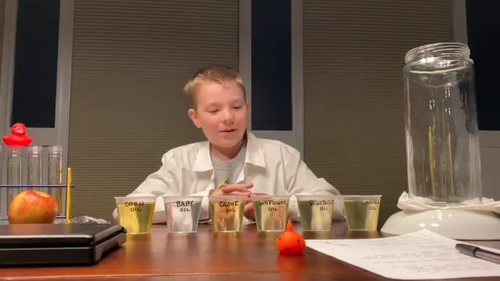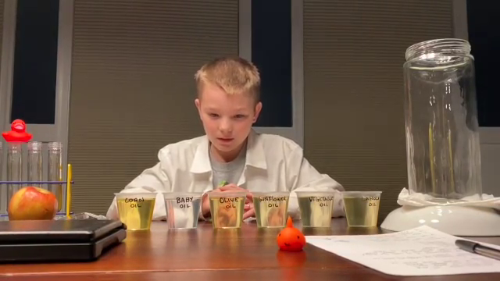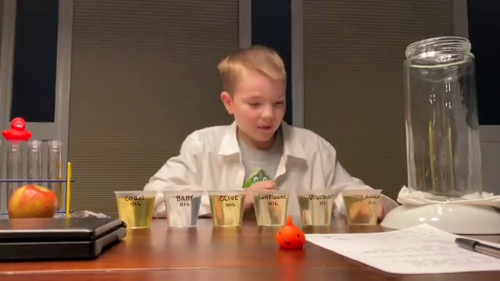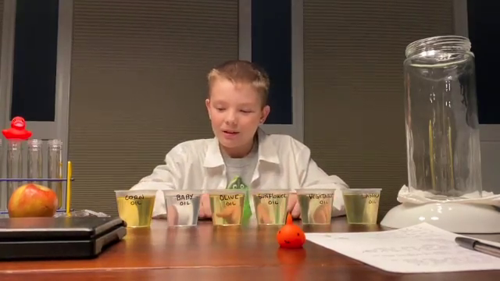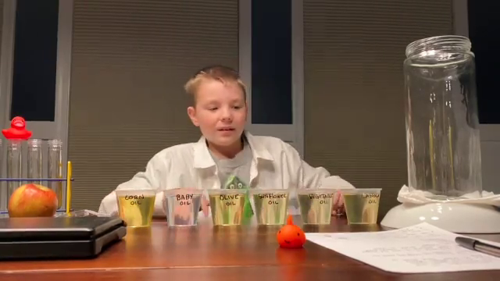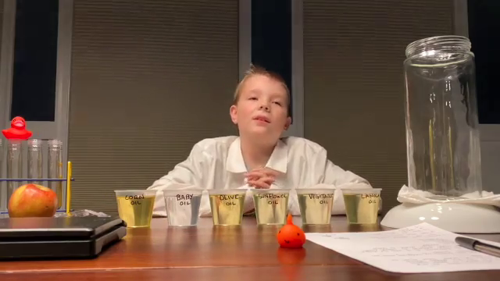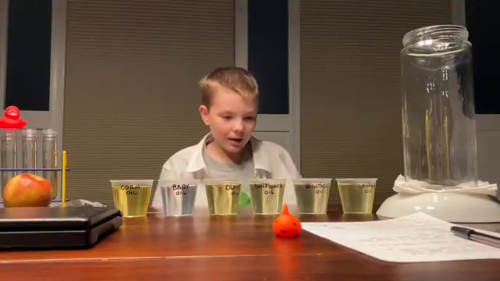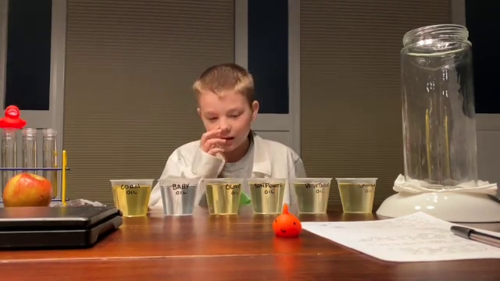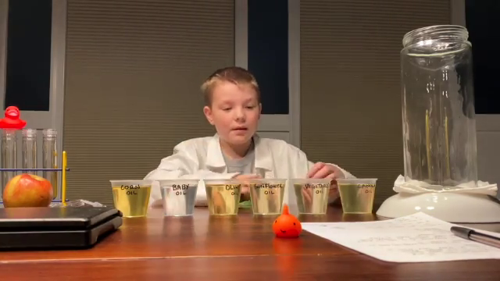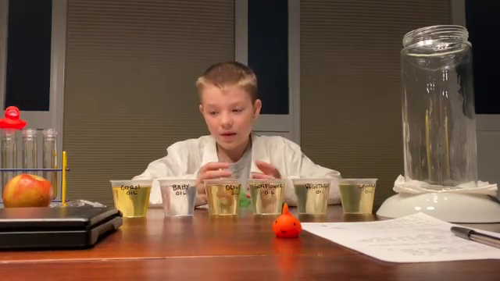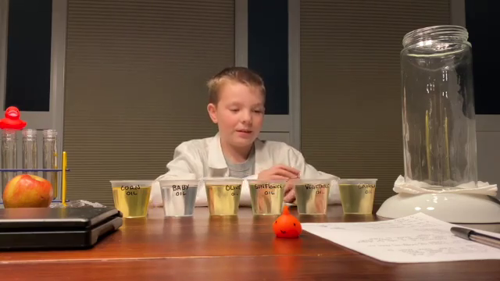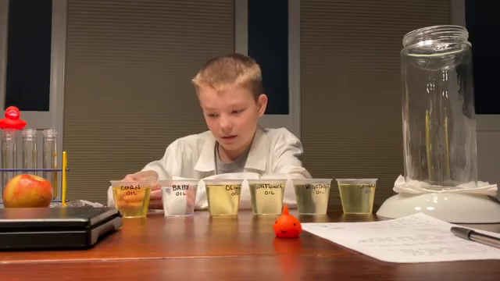Today I am going to be comparing and determining which one of these oils is the densest: canola oil, vegetable oil, sunflower oil, olive oil, baby oil, and corn oil. Now, I'm going to observe these oils, their thickness, and how they look, and then I'm going to put them in order from what I think is densest to least dense.